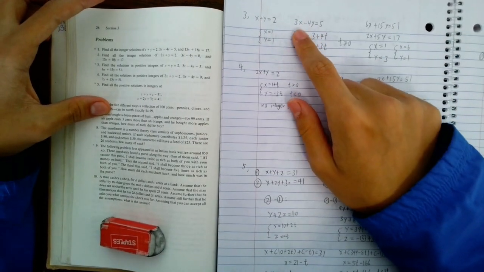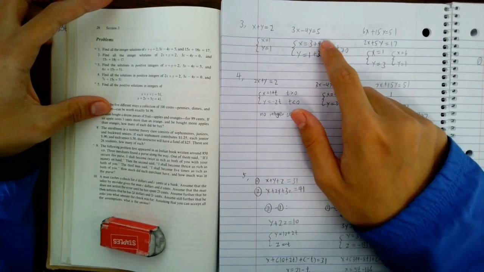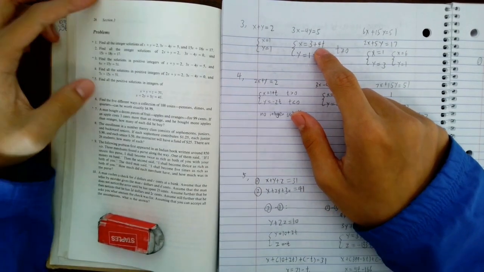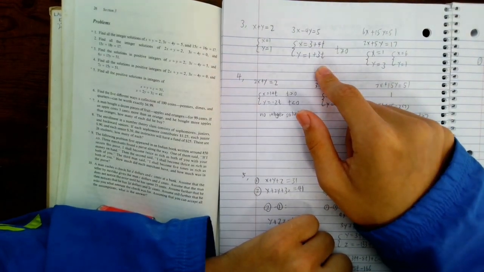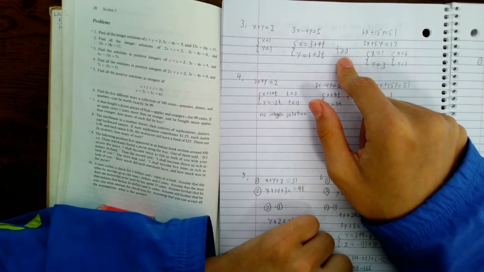Like this one, 3x minus 4y equals 5. We realize that this requires x to be greater than or equal to 0, and y also greater than or equal to 0. So combining those, we get t is greater than or equal to 0.